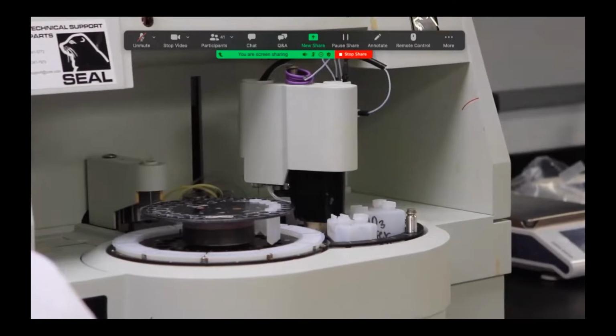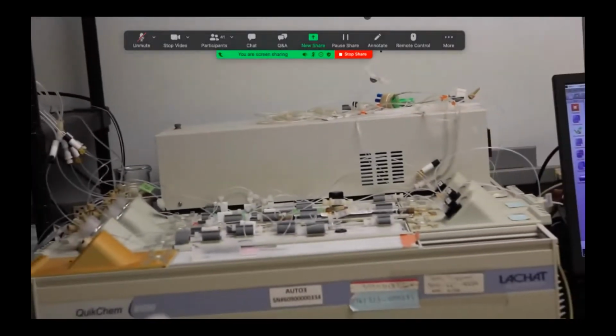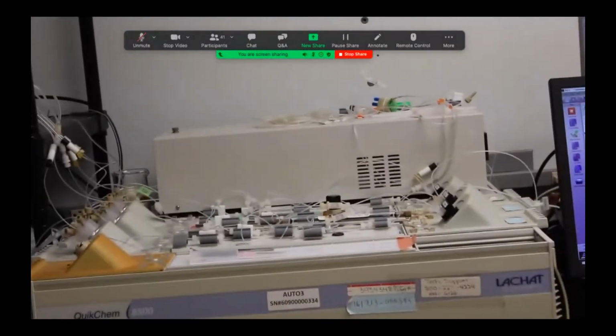We use a similar chemistry in our flow injection autoanalyzer, also known as the Lachat, for measuring nitrate and ammonia in soil extracts.